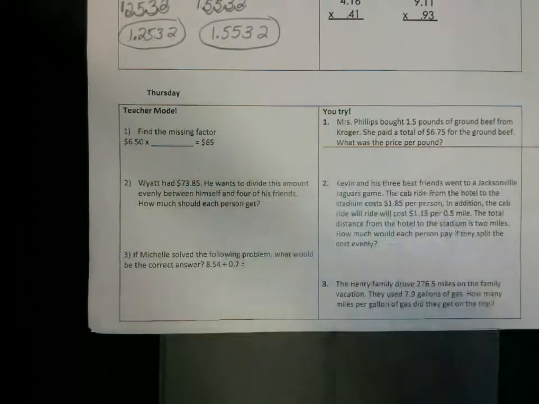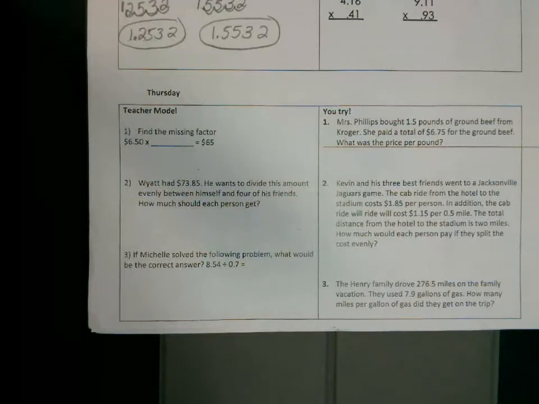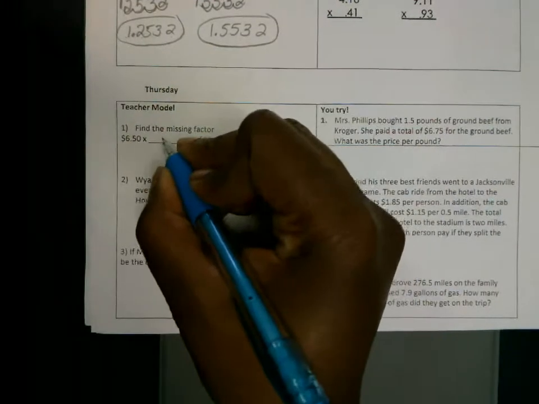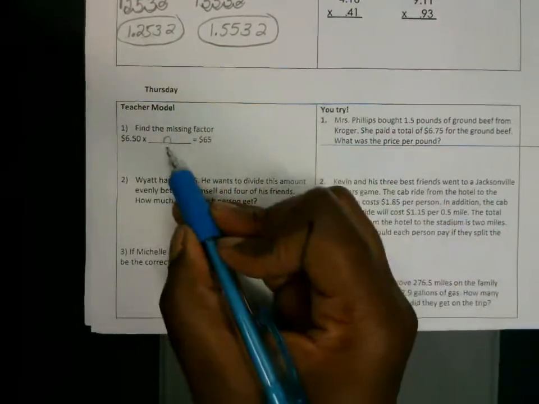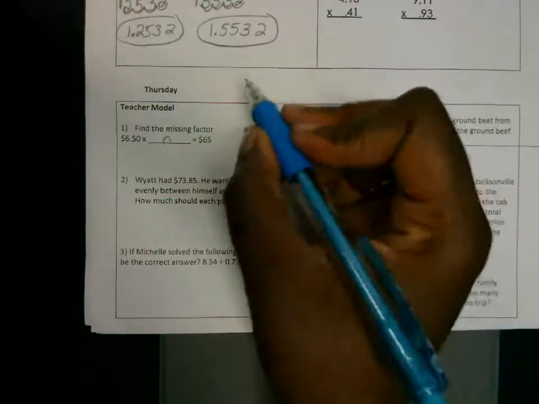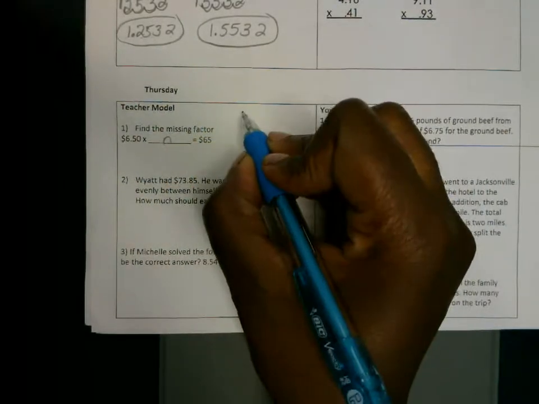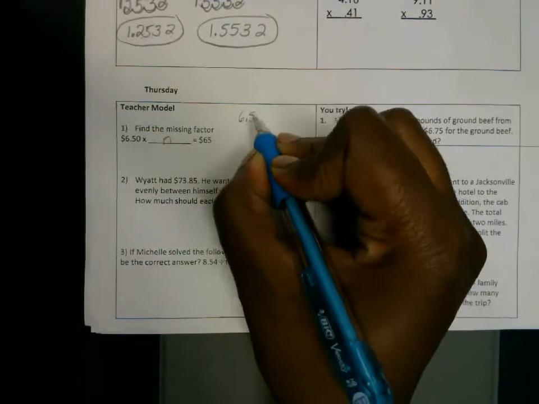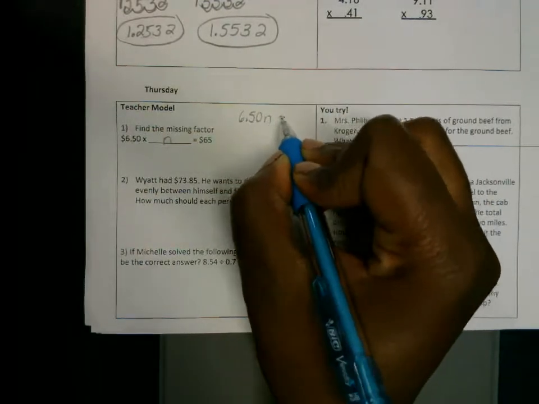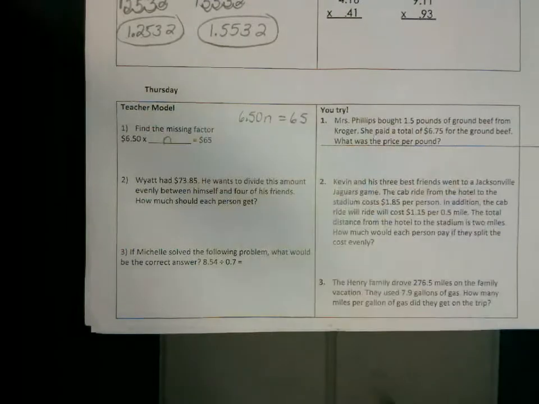So here we're finding the missing number. So we're going to make that missing number n. Okay, that's missing. So let's write it as an equation. We got $6.50 times n. That's the same as saying 650 n, is equal to $65. The n is missing.